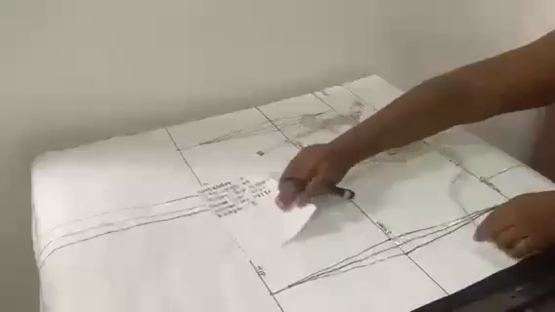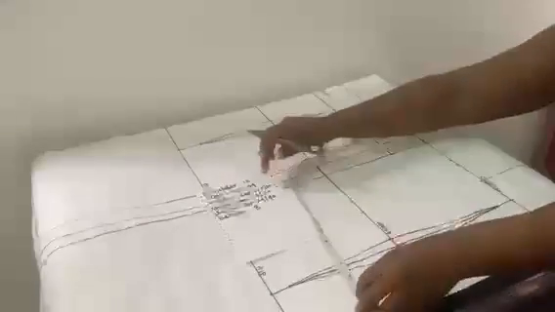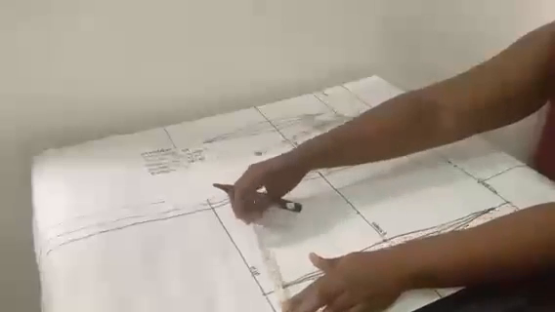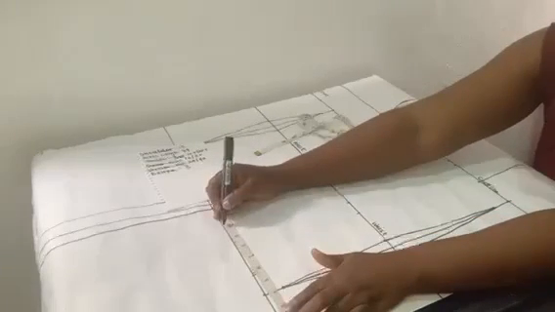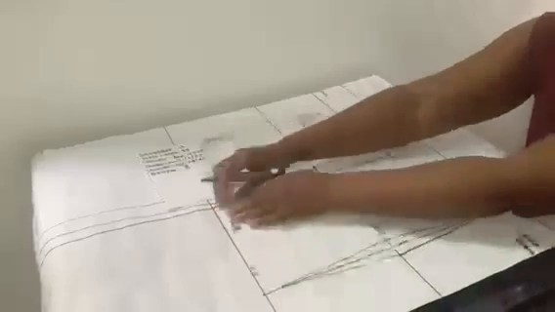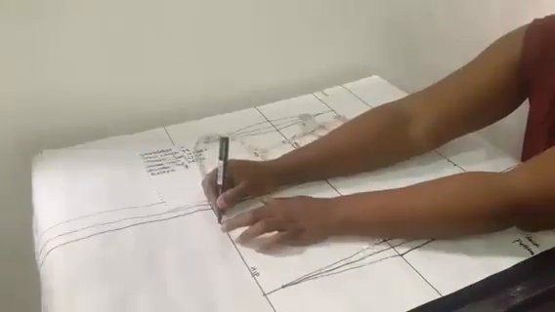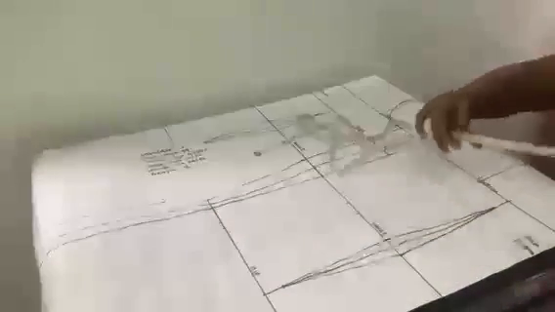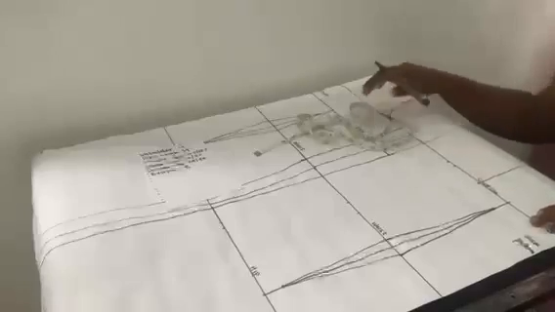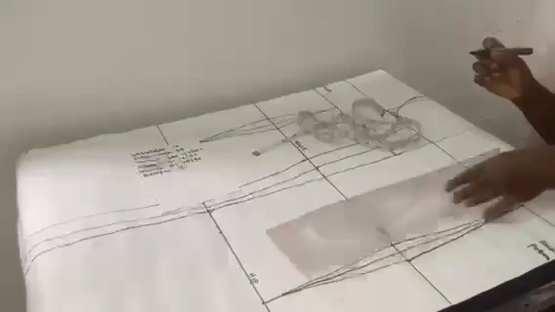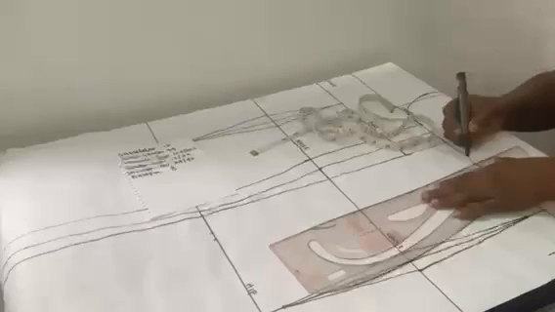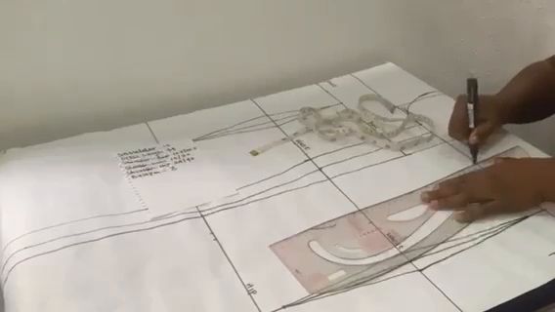Then my hip is 40. I divided by 4, I have 10 inches. Then ½ inch allowance. Alright. So now we'll connect these lines together. From my chest line to my waist, I'll connect that.